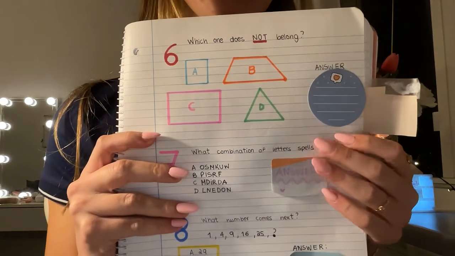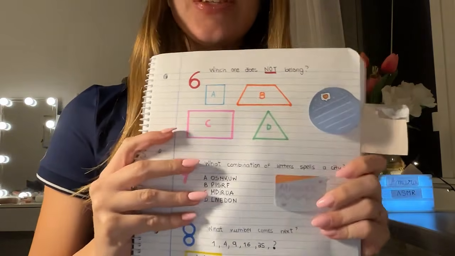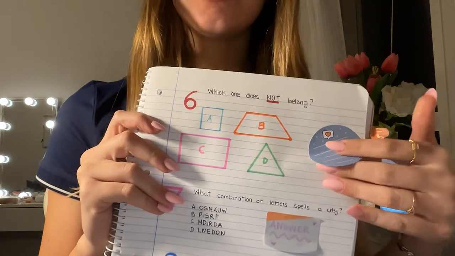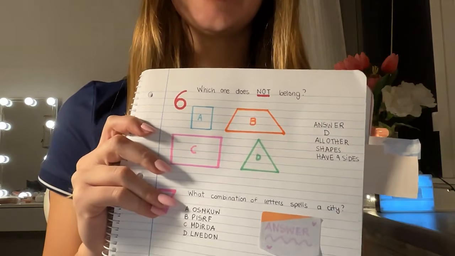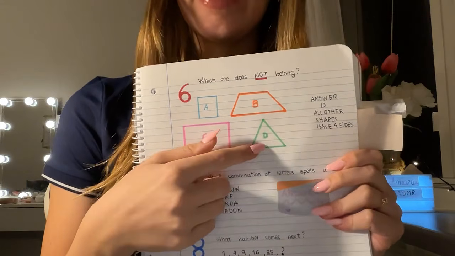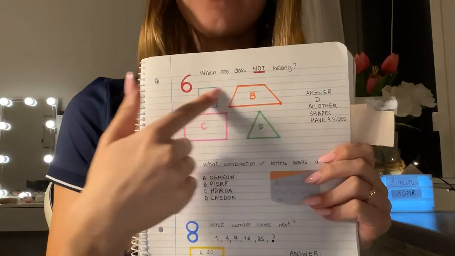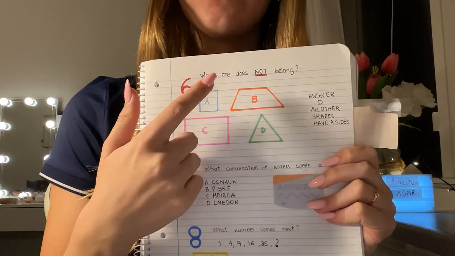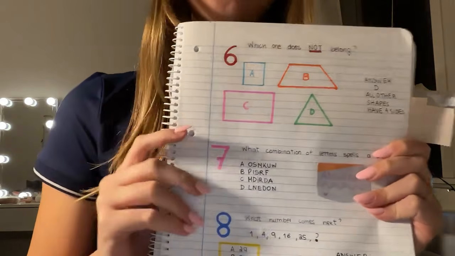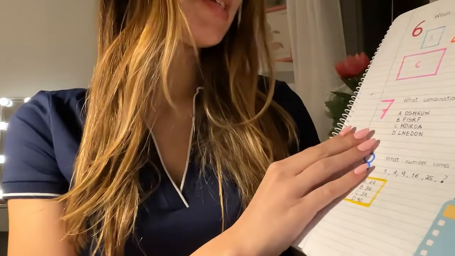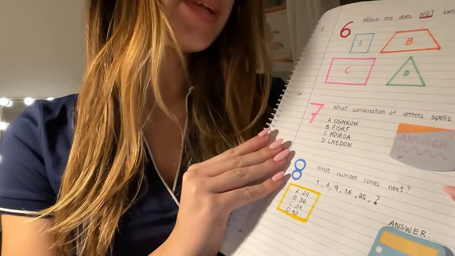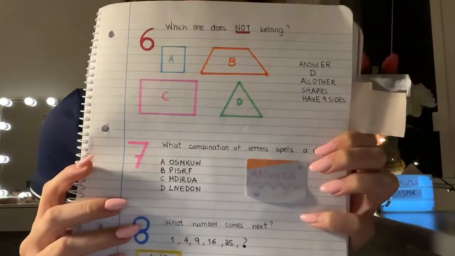Okay, should we check? Okay, so let's check the answer for number 6. So the figure that does not belong is D, the triangle, because it's the only one that does not have 4 sides. So all of the other ones have 1, 2, 3, 4 sides, except the triangle. Alright, let's move on to question number 7, which asks, what combination of letters spells a city?